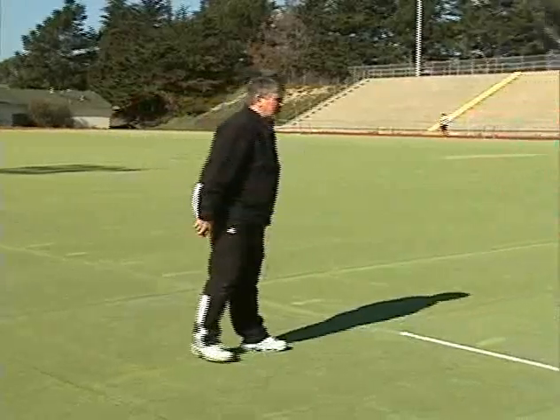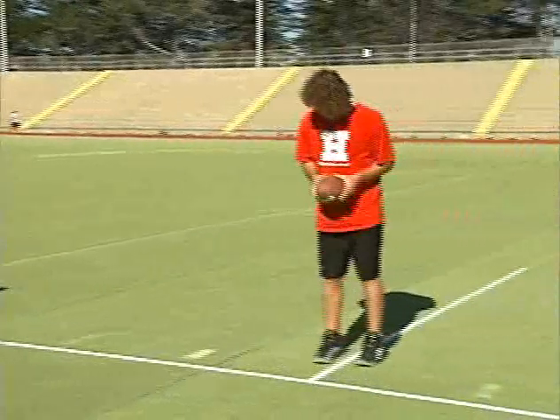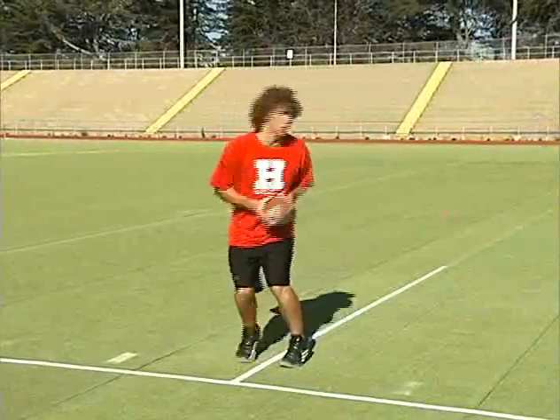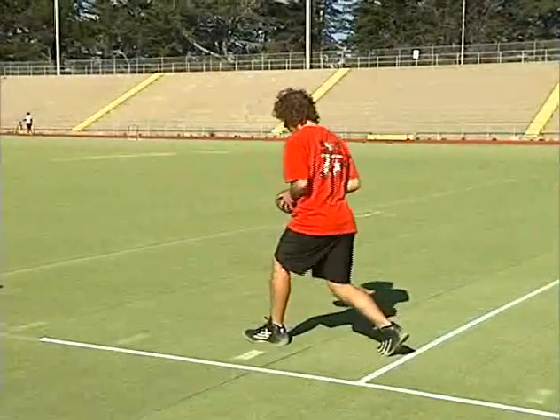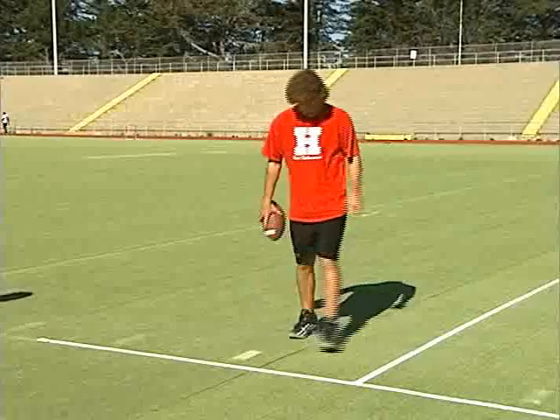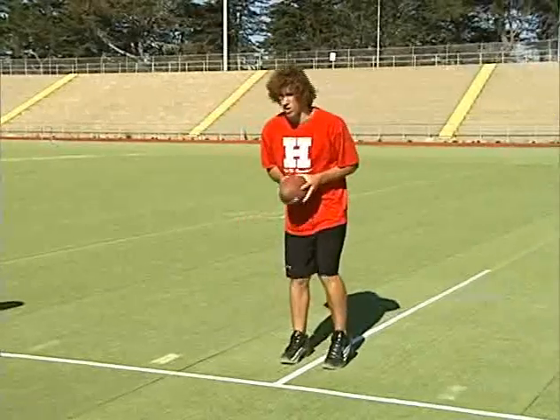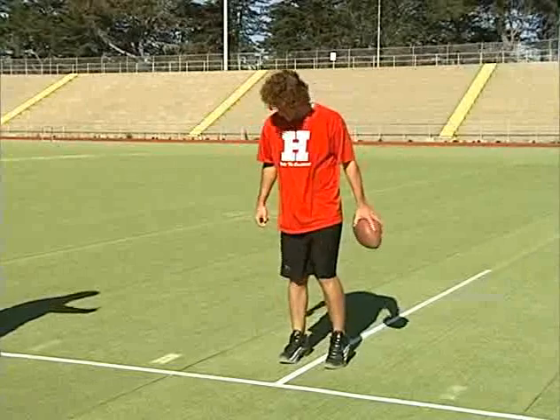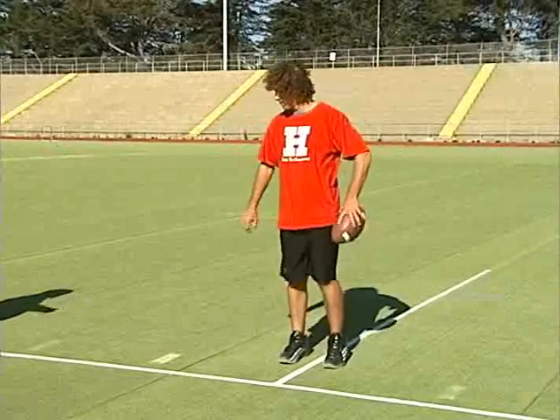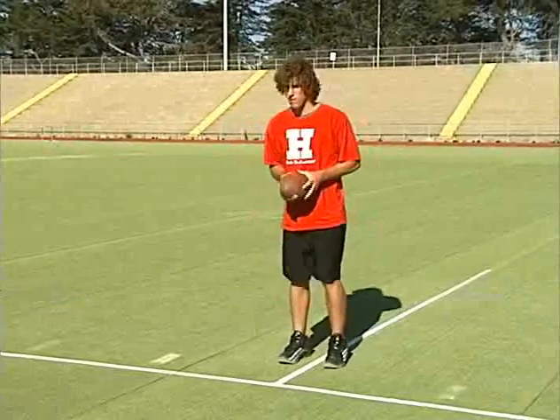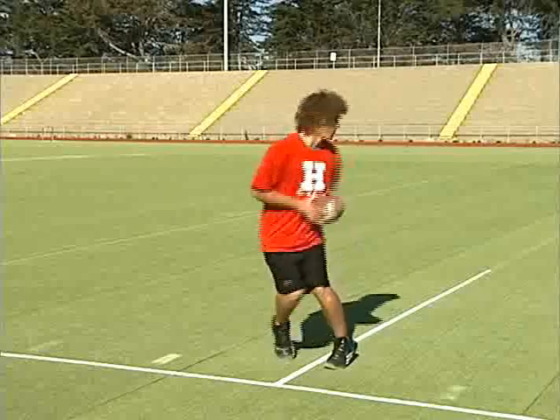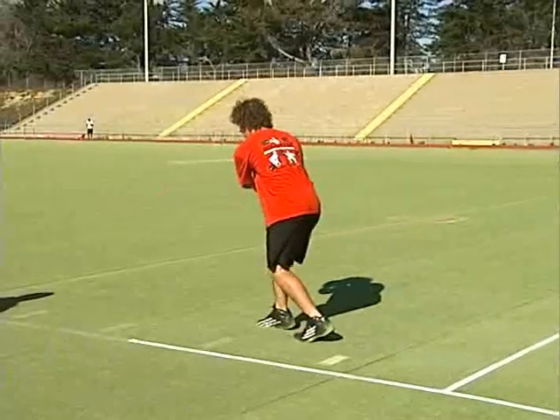Okay, so let's try with just the quarterback now, 1 step only. Okay, set. Boom, right there. Good. All right, now let's take 2 steps. Come on back. All right, remember now, reverse pivot, flat and fast, straight down the line. On the 2nd step, begin to reach the ball back to the fullback. Set. 1, 2. Okay, good.